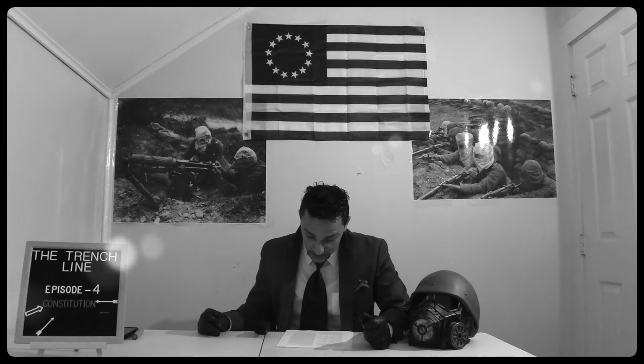They shall make distinct lists of all persons voted for as President and all persons voted for as Vice President, and of the number of votes for each, which lists they shall sign and certify, and transmit sealed to the seat of the government of the United States, directed to the President of the Senate. The President of the Senate shall, in the presence of the Senate and House of Representatives, open all the certificates and the votes shall then be counted. The person having the greatest number of votes for President shall be President, if such number be a majority of the whole number of electors appointed.